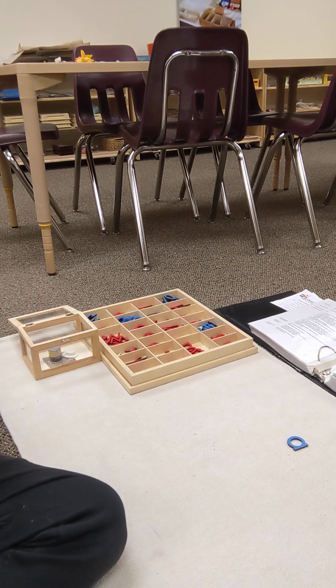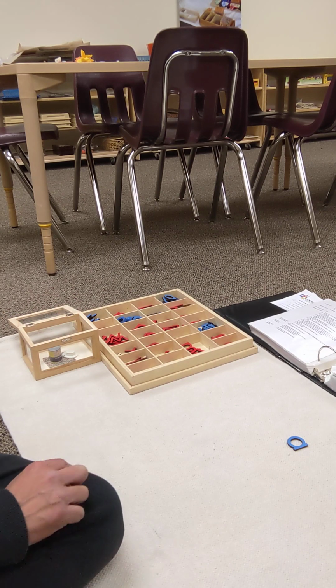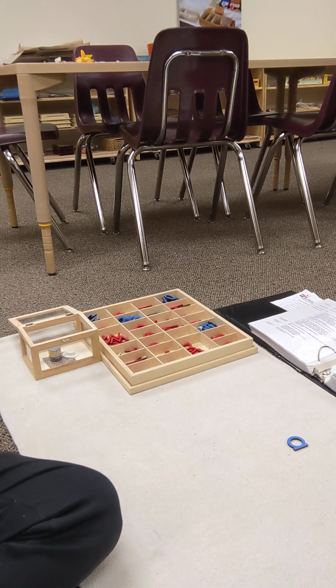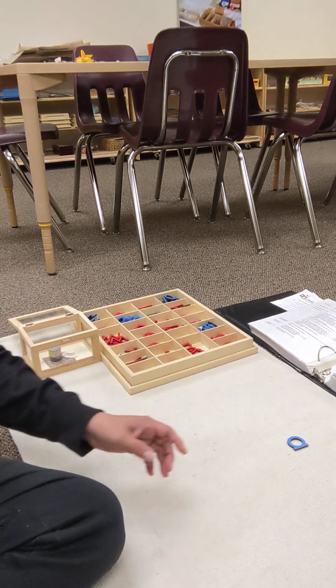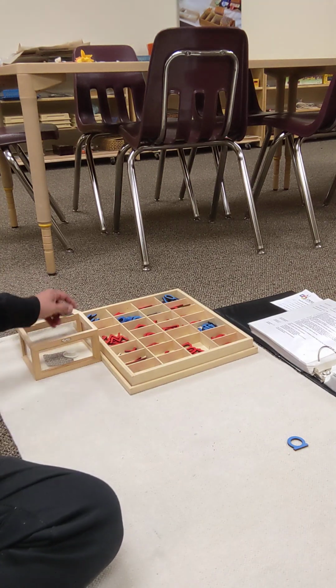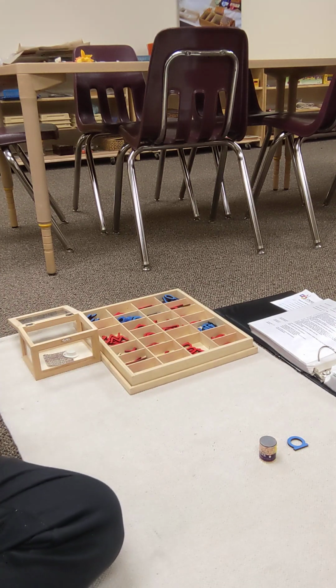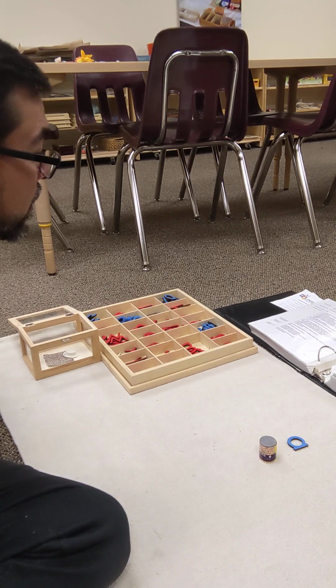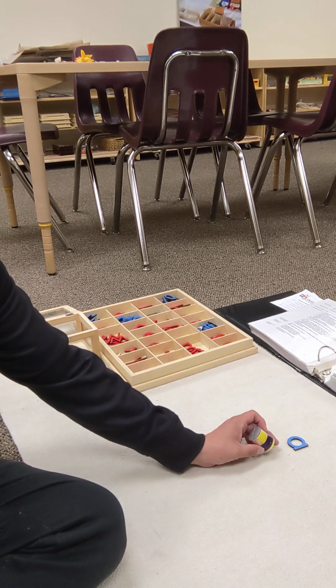Now I'm going to invite the child to select an object and place it below the vowel. Would you like to choose an object and place it below the vowel a? The child will choose, say chooses that one. Place it right there. Say can, n.